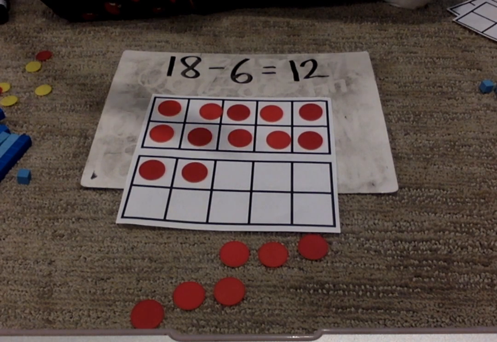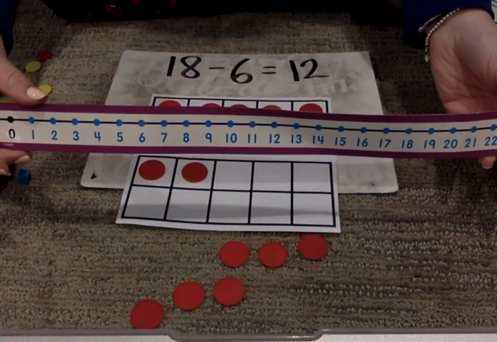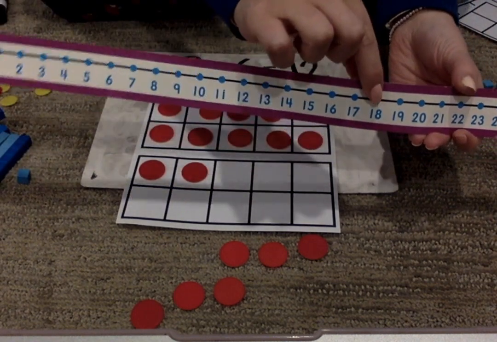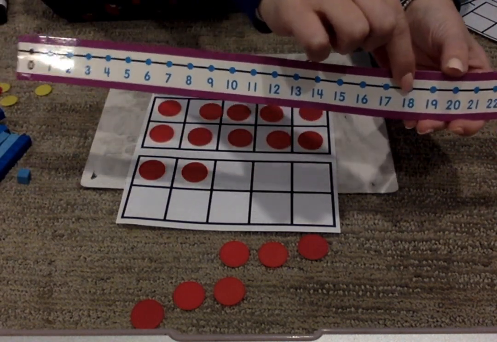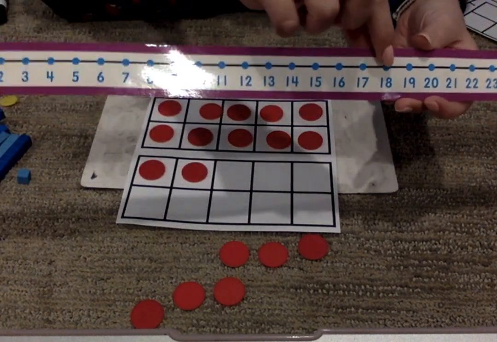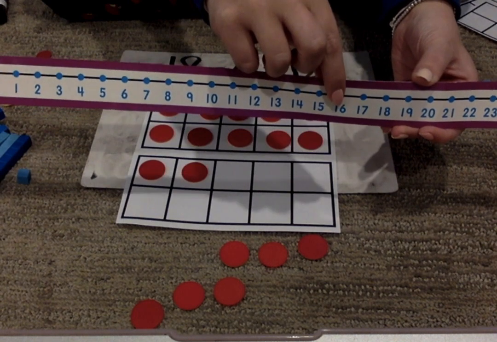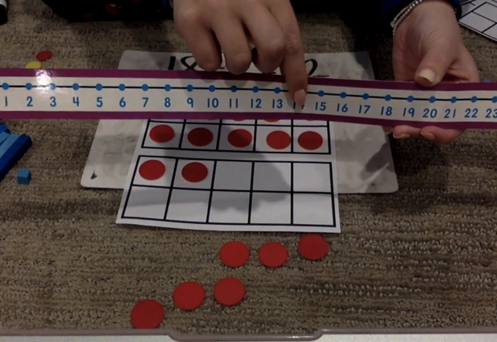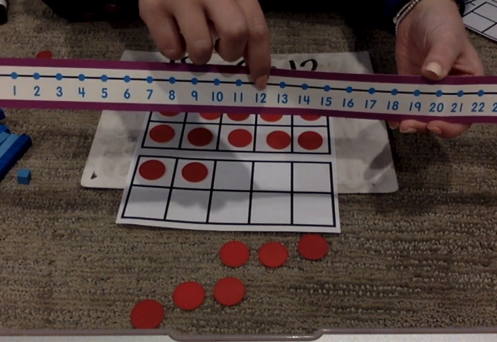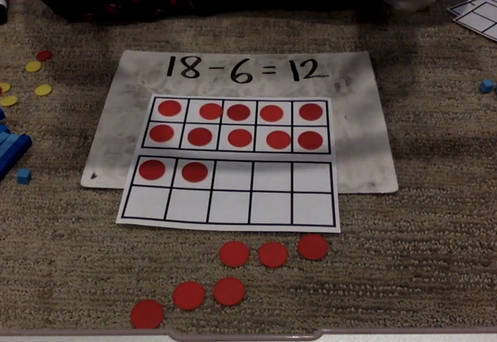Let's try on our number line. What number do we need to find first? 18. It's over here. And now I'm taking away, so I want to get closer to 0. I don't want to get bigger. So I'm going to hop back 6 hops. 1, 2, 3, 4, 5, 6. And I landed on 12. 18 minus 6 is 12.